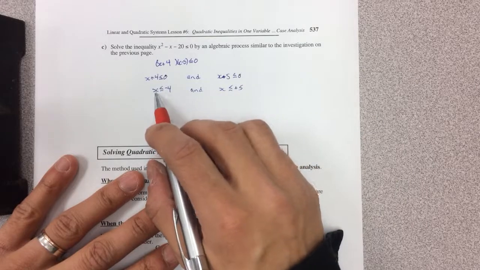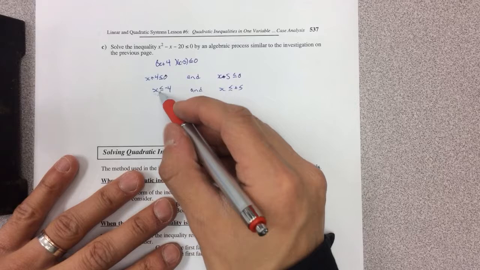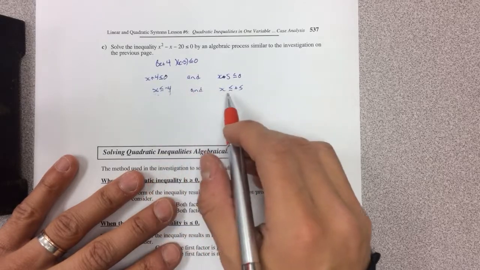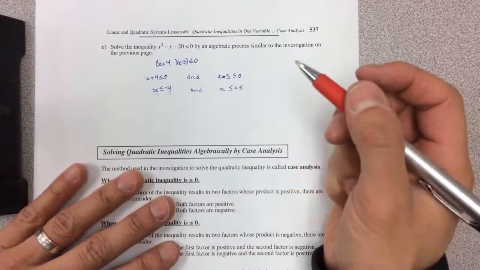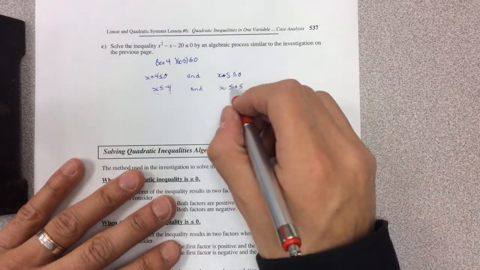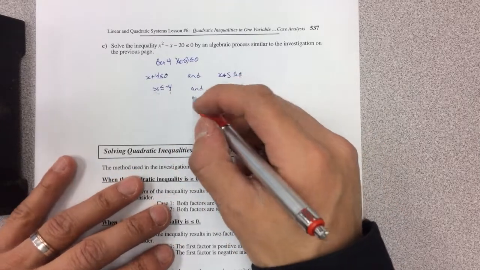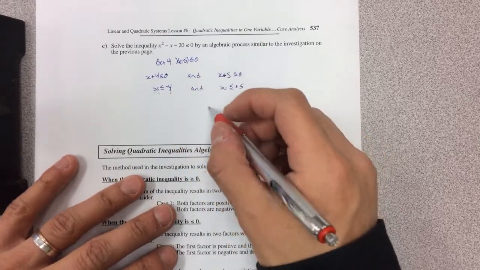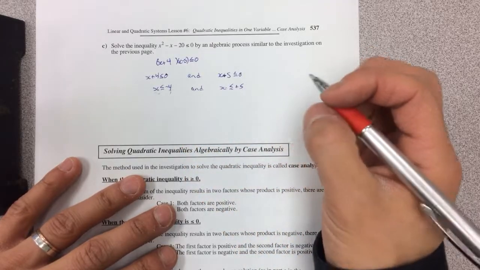Now, if I think about what that would look like as a solution, can x be less than negative 4 and less than positive 5? Yes, it can be. And so right away, that would be a solution that could work.